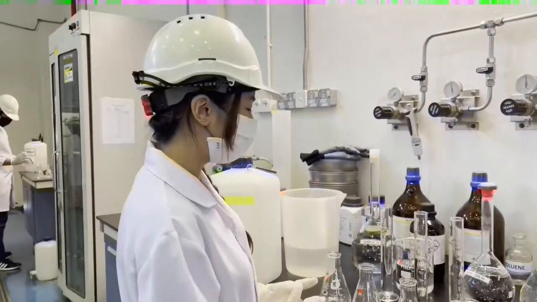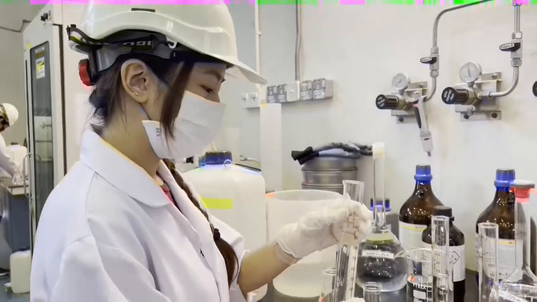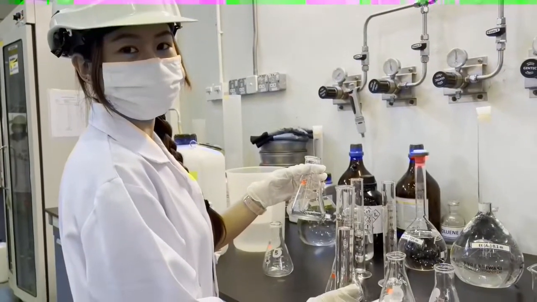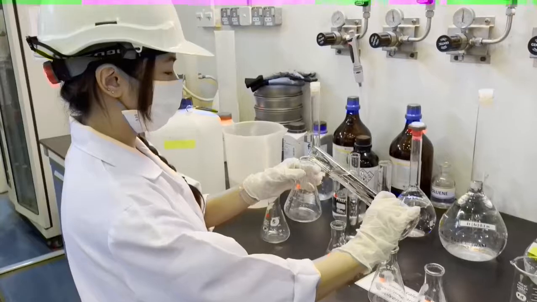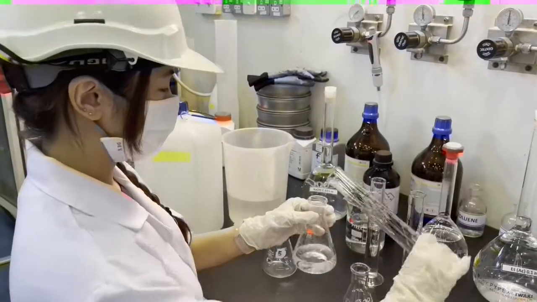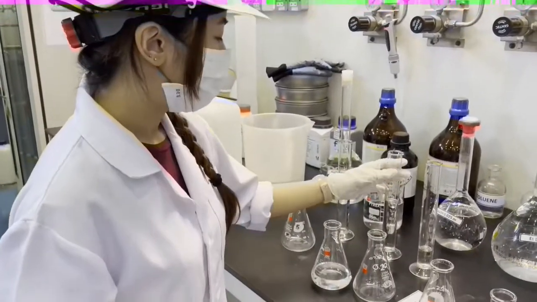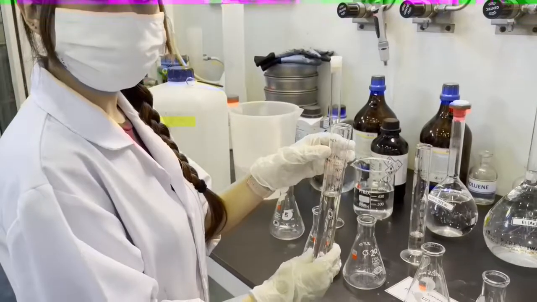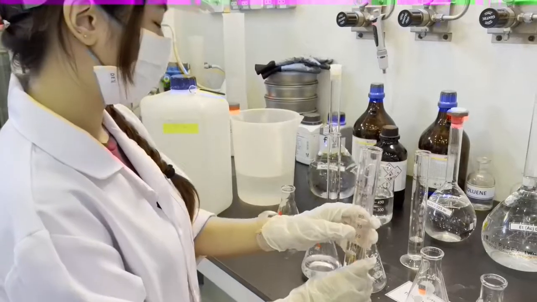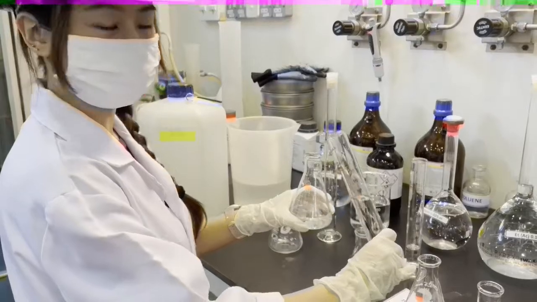First of all, we need to measure 100 ml of distilled water and pour it into the conical flask of 25% conversion. Then measure sodium hydroxide of 75 ml, and then pour it into the distilled water in the 25% conversion flask.